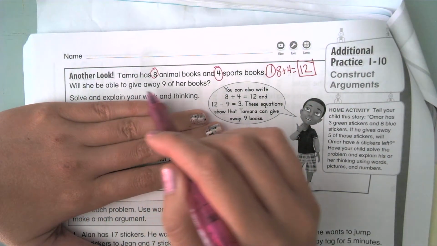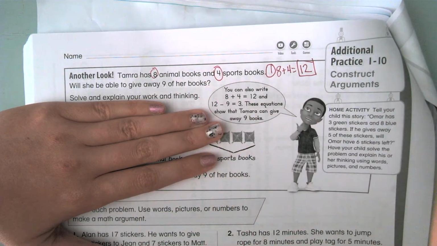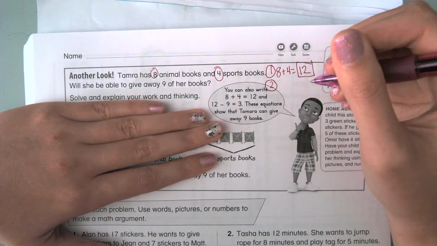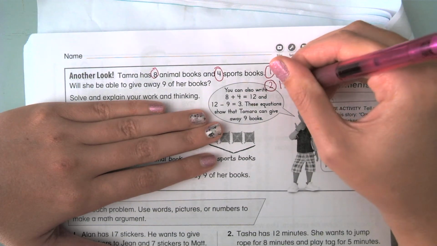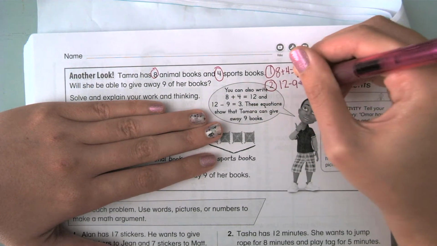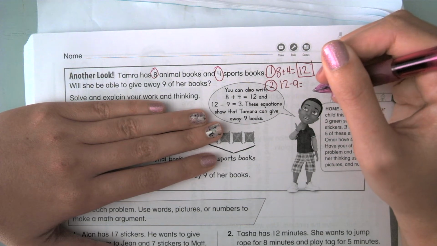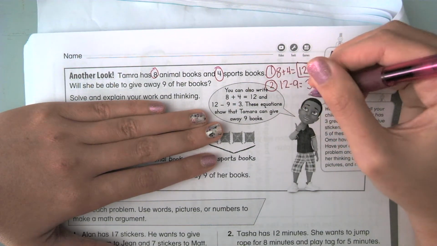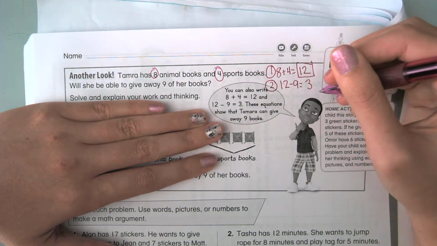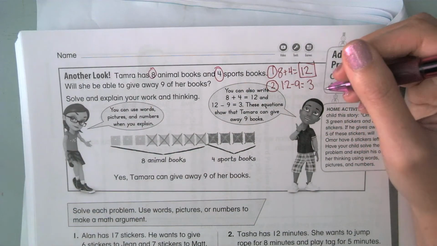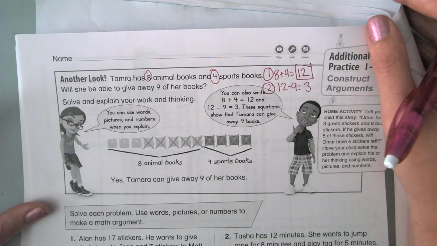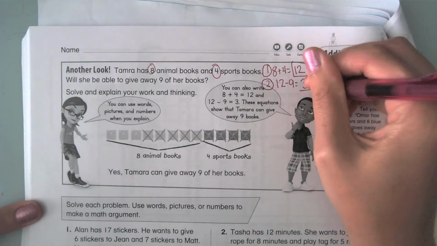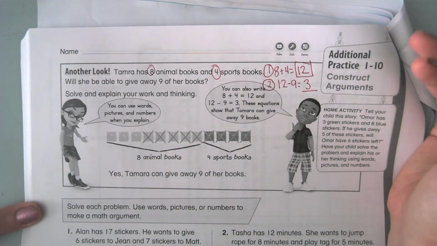Will she be able to give away 9 of her books? So for step 2, I need to see, can I do 12 minus 9? Well, I know 12 minus 9 is 3. So does Tamara have enough to give away 9 books? Yes, Tamara has enough to give away 9 books. And if she gave away 9 books, she would still have 3 books remaining.